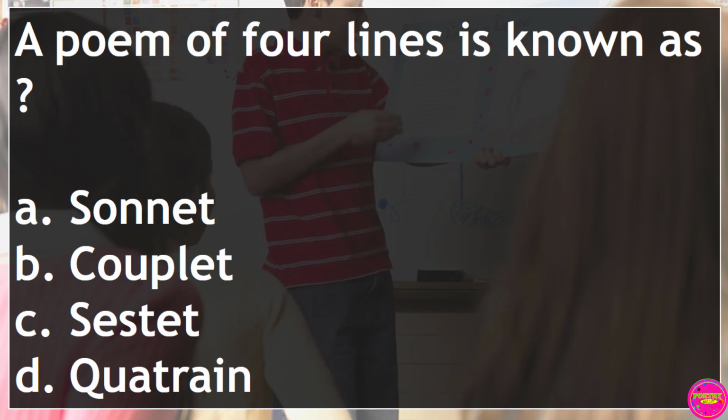A poem of 4 lines is known as A. A sonnet. B. A couplet. C. A sestet. D. A quatrain. The correct answer to this question is D.